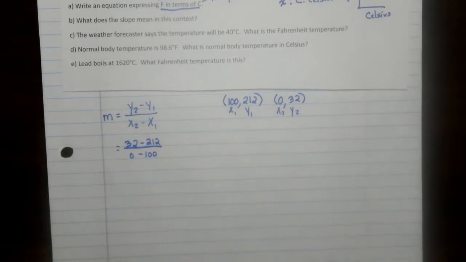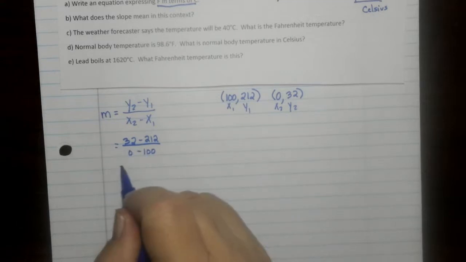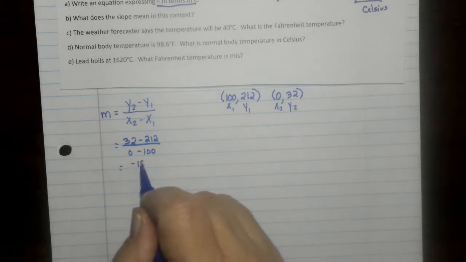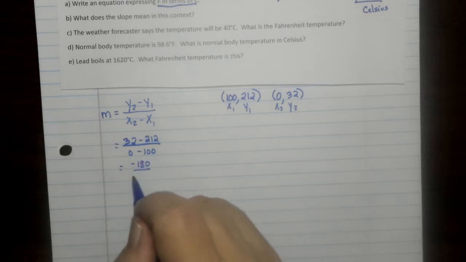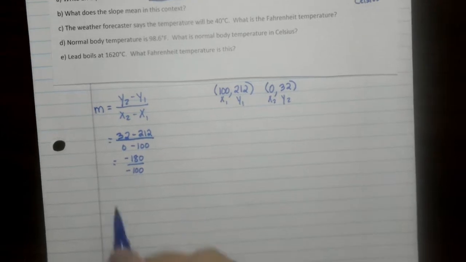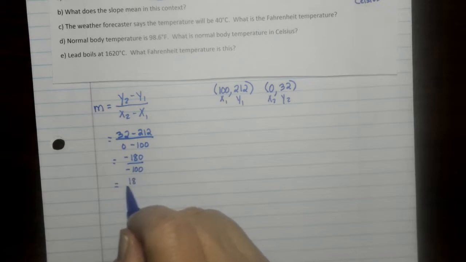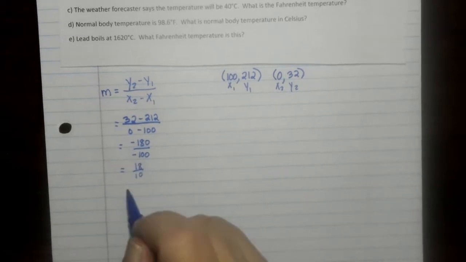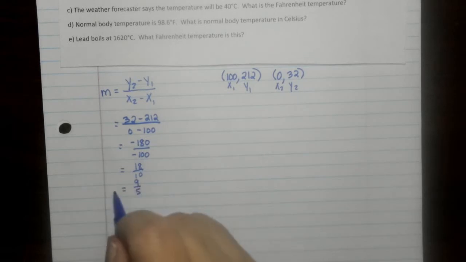I'm going to pick up my calculator. 32 minus 212 should give us negative 180. 0 minus 100 should give us negative 100. I'm going to divide both of these by negative 10. That'll give me 18 over 10, because I do that in my head. And then if I divide by 2, that'll be 9 over 5. So there's my slope.